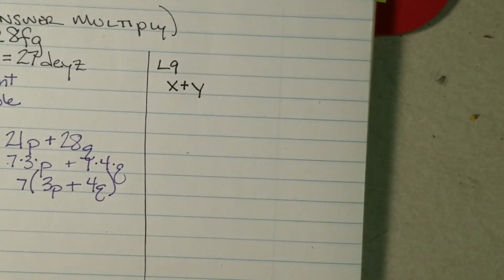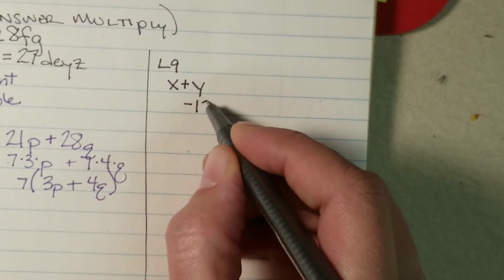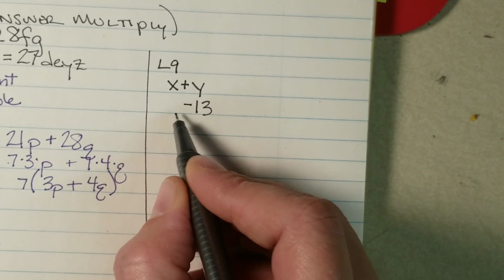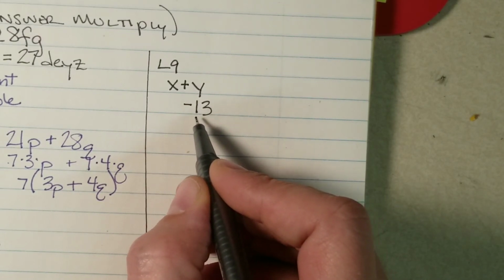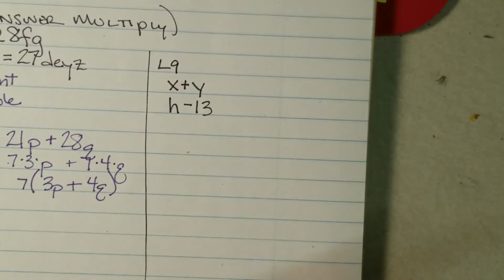All right, let's try another one. Write an expression to show h decreased by 13. Decreased by 13 comes second because you have to have something to decrease by 13. What are we going to decrease by 13? H.